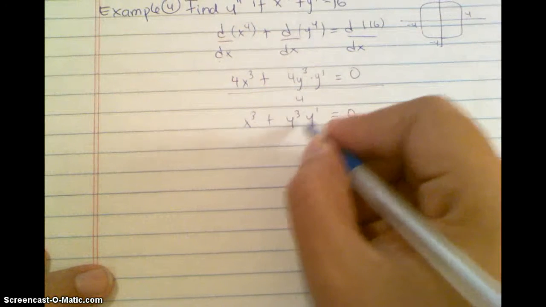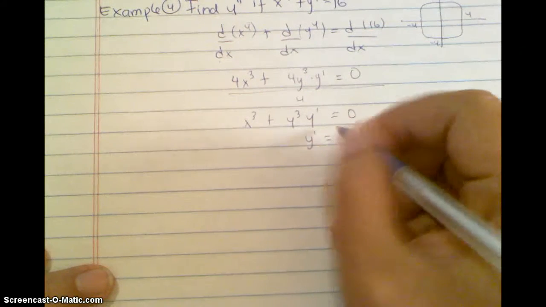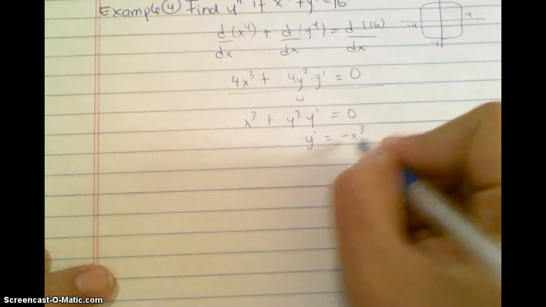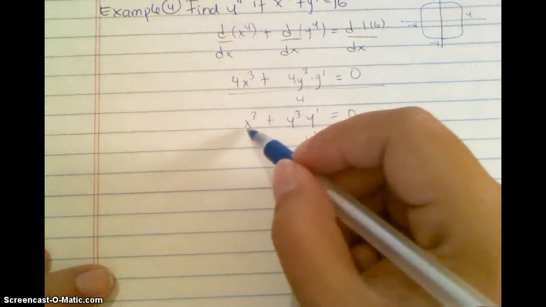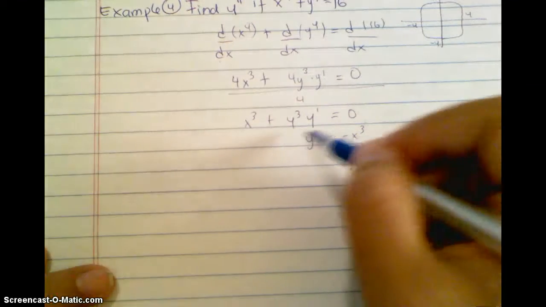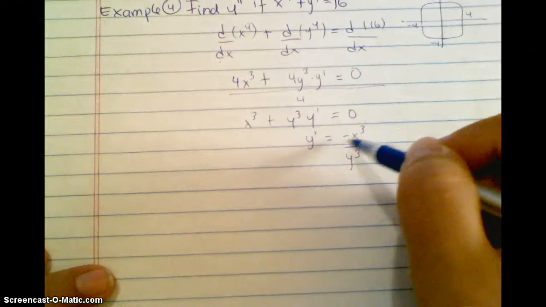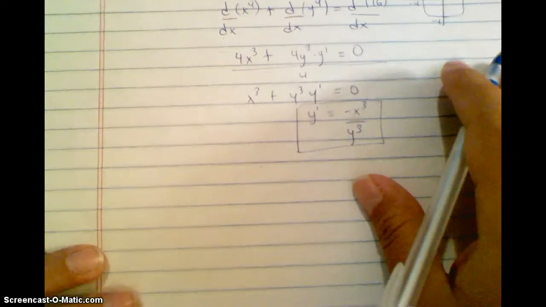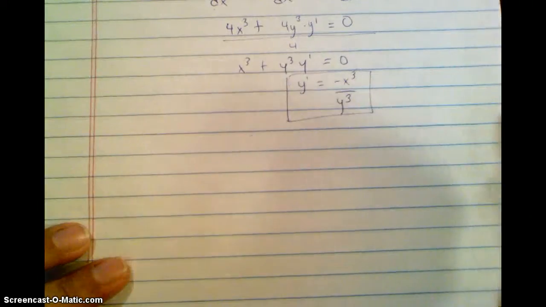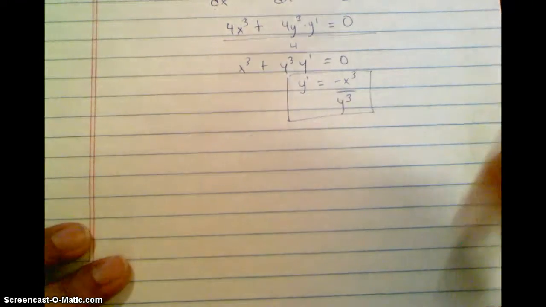And then solve for y prime, and that will be negative x cubed over y cubed. I'm going to subtract both sides by x cubed, and then I'm going to divide by y cubed both sides, and that's how I get this. So that's the first derivative, and now I'm going to take the second derivative, which will imply that I'm going to take the derivative of this again.